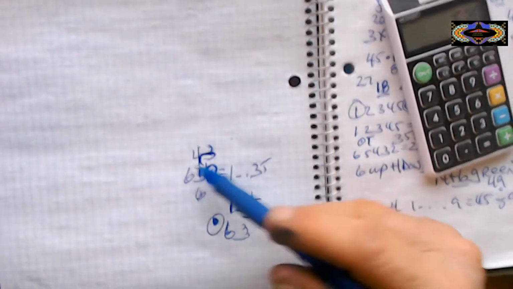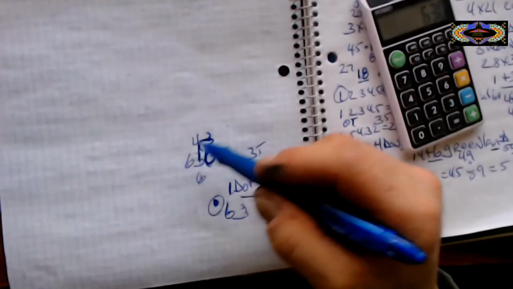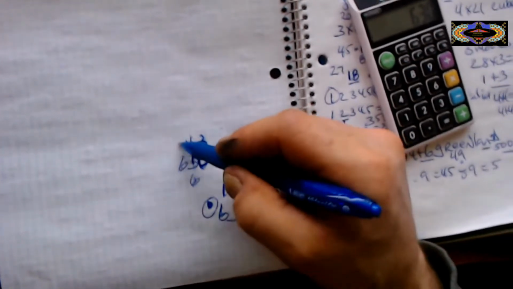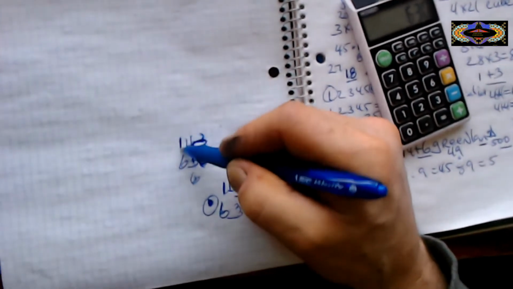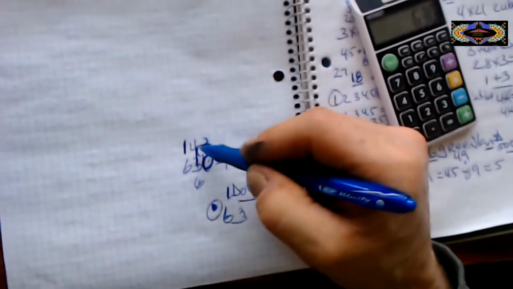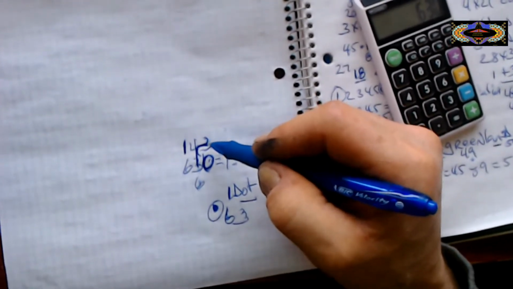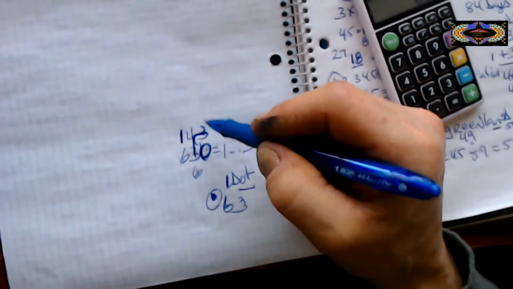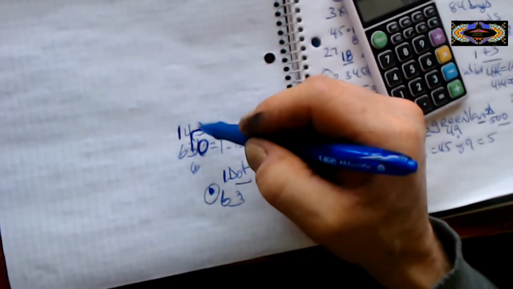So we end up with this, and then on the third number, I can go to 6 dots, and then I would go to 1 over here. So I'd end up with 1 dot. Now, what would my voids be?